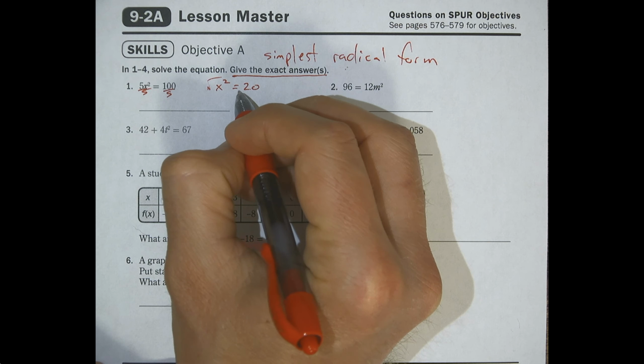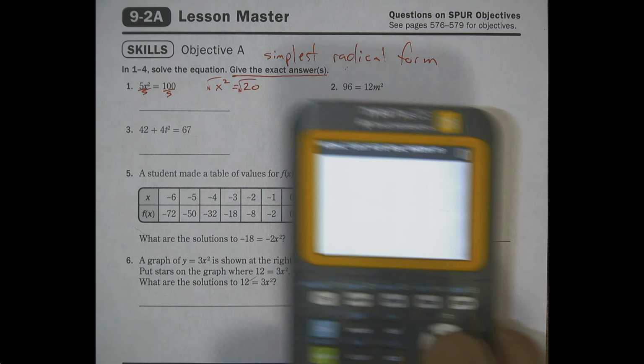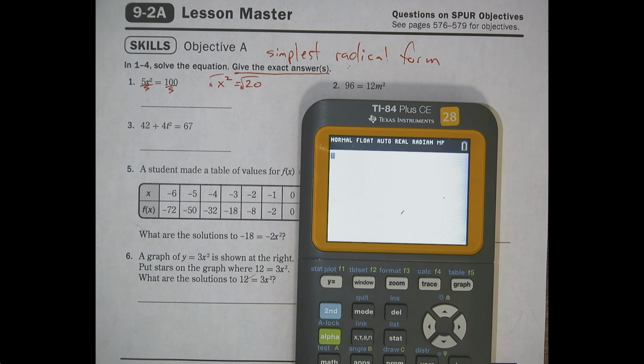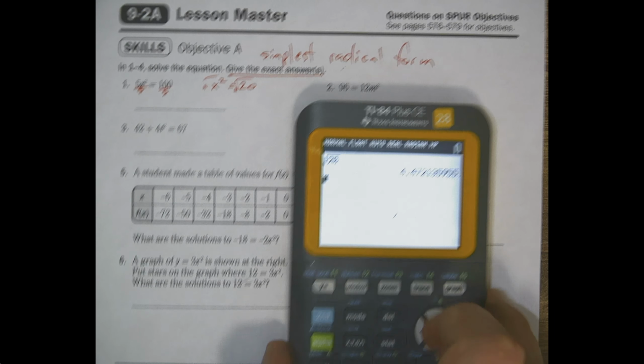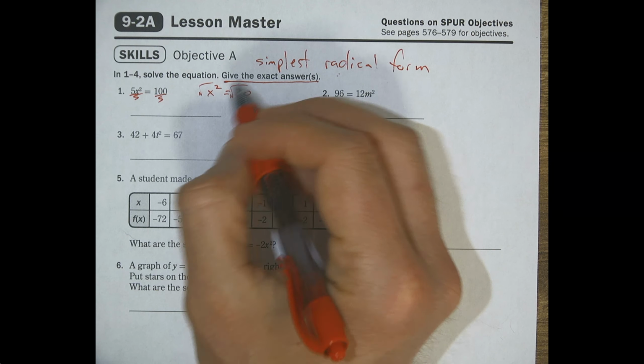I'm going to square root the 20. And whether it's on your phone, or on a handheld calculator, or on your computer calculator, you should have a way to take a square root. Square root of 20 is a nasty decimal, so we are not leaving it that way. It didn't tell us to round, and so we need to simplify this.